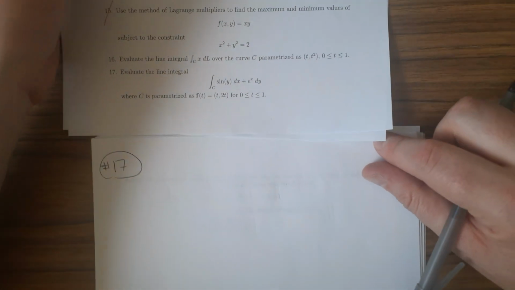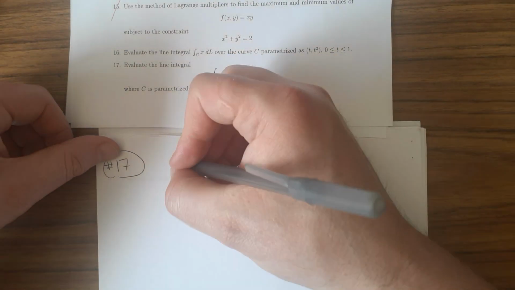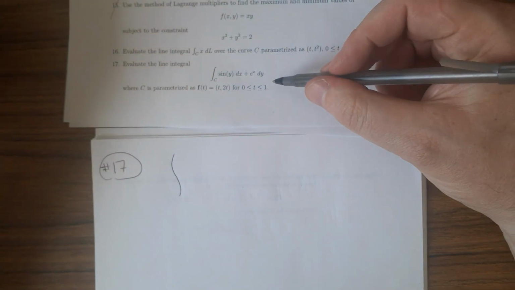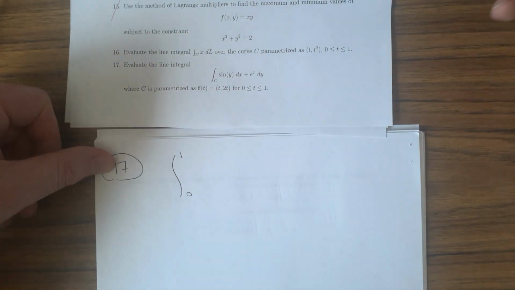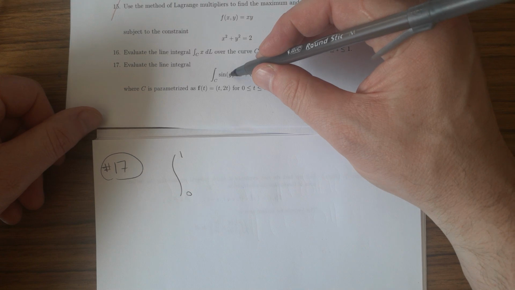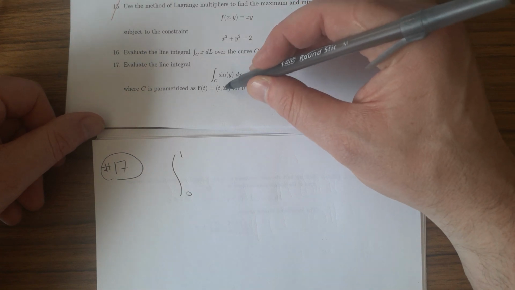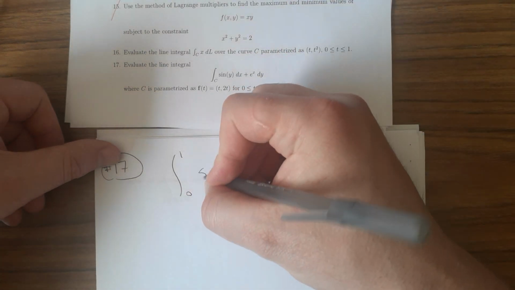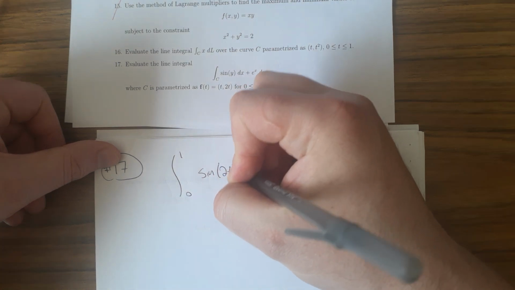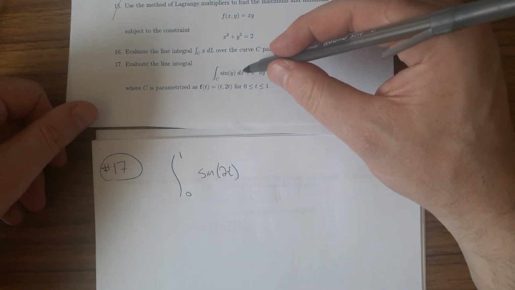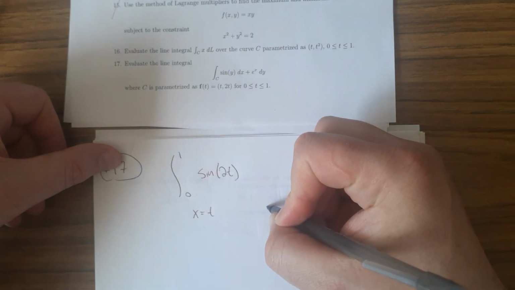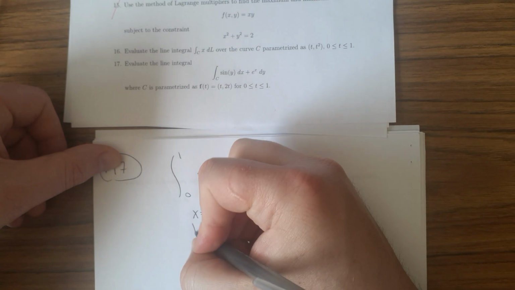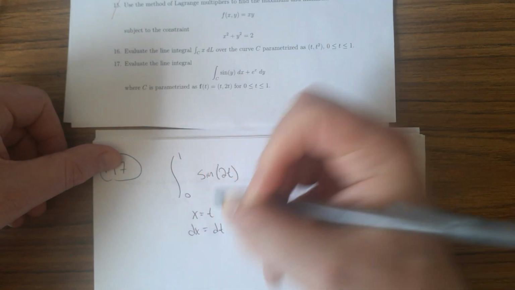So, actually, let me just set this up right away. It's going to be an integral with respect to t from 0 to 1. I've got a sine y here. I'm going to replace y with what y is here. So sine 2t. And then I'm supposed to multiply that by dx. Dx is just dt.